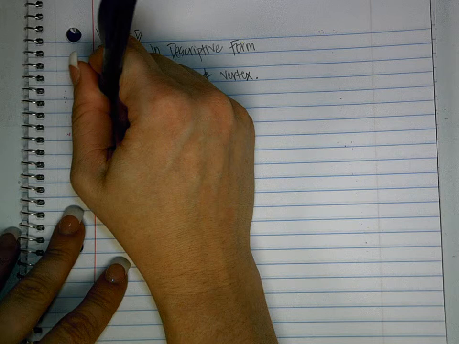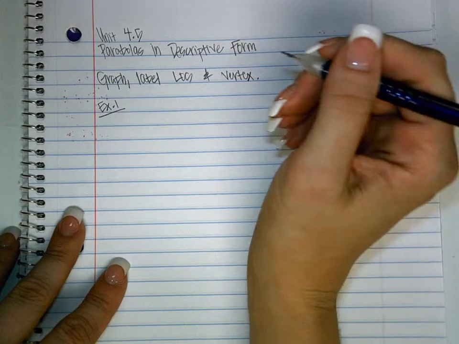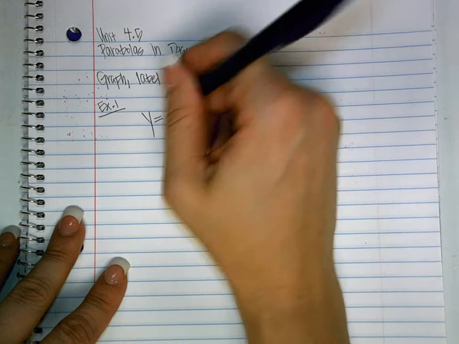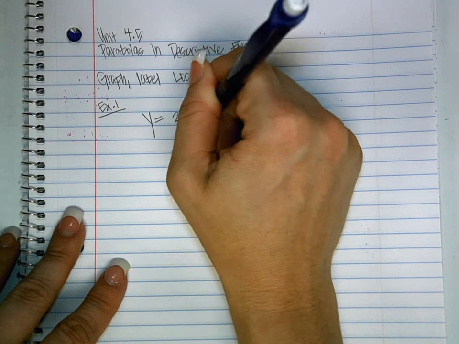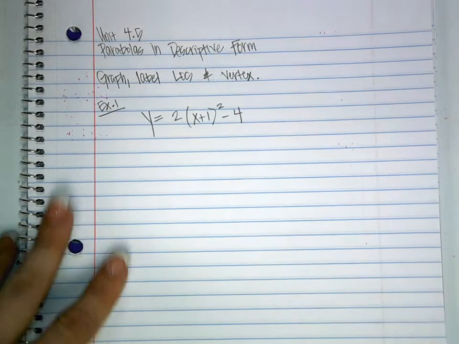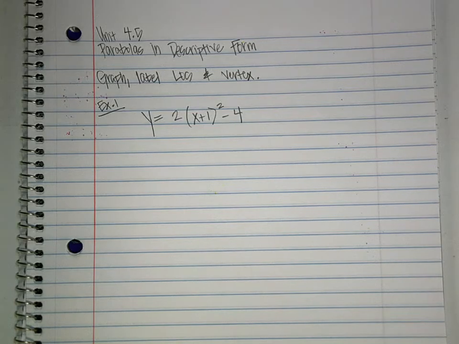For example number 1, I would like you to graph, label line of symmetry and vertex for y equals 2 times (x plus 1) quantity squared minus 4.